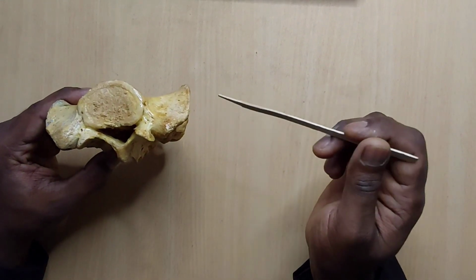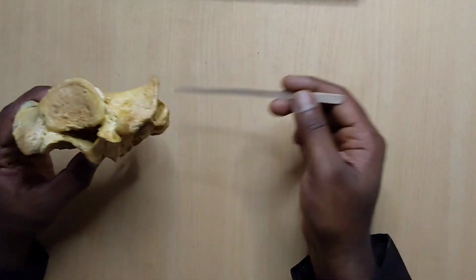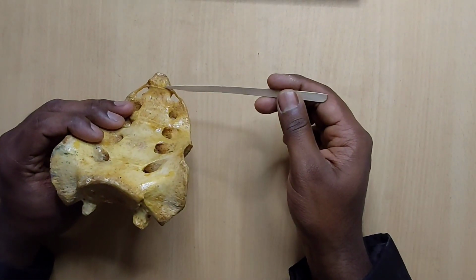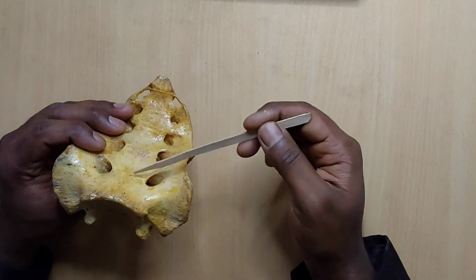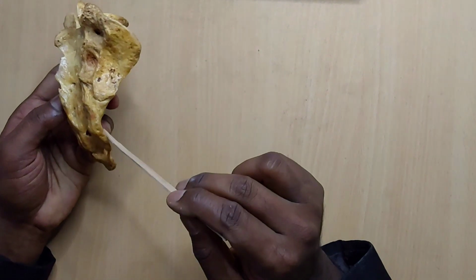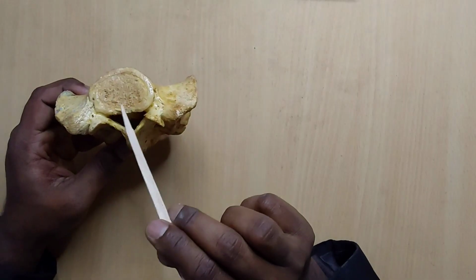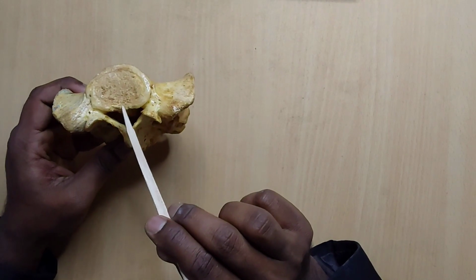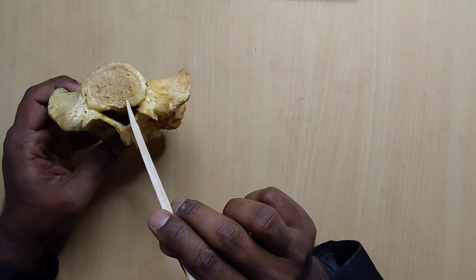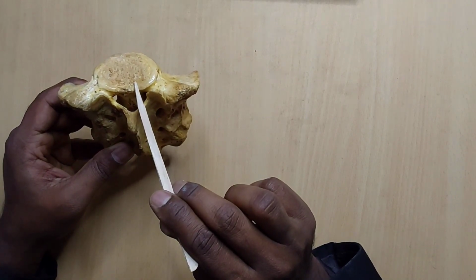Now let's see the detailed features of sacrum. So here we have the base, and here we have the apex. Again we have pelvic surface, dorsal surface, and two lateral surfaces. The base of the sacrum is formed by the body of first sacral vertebra. It is directed upwards and forwards.